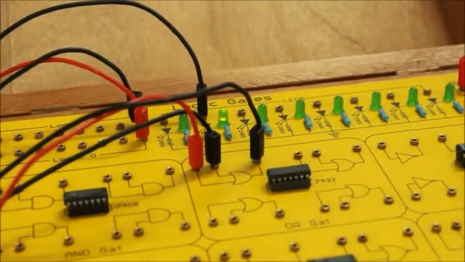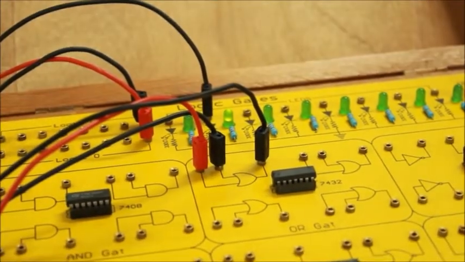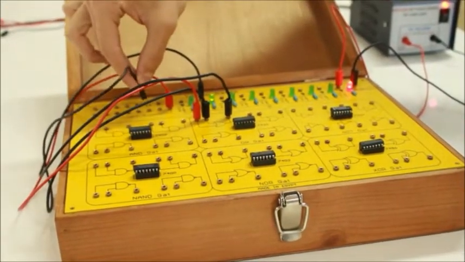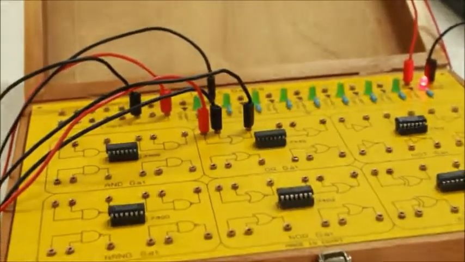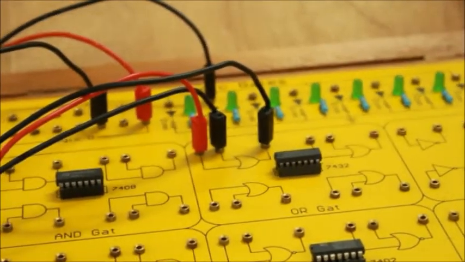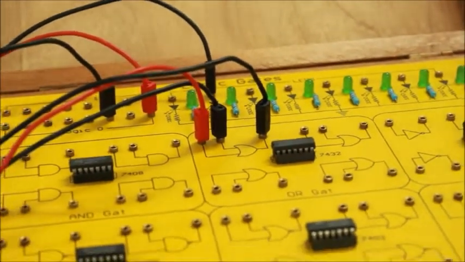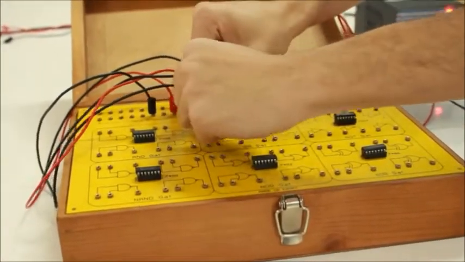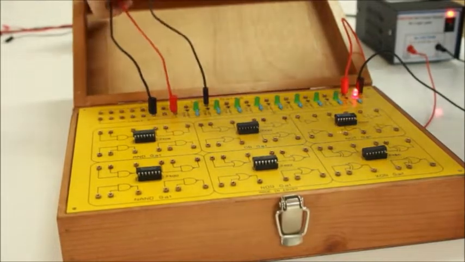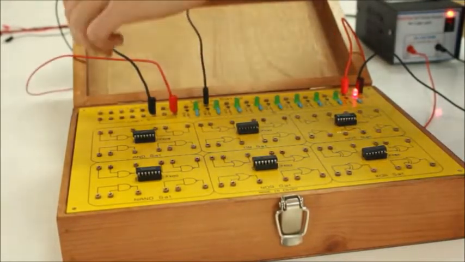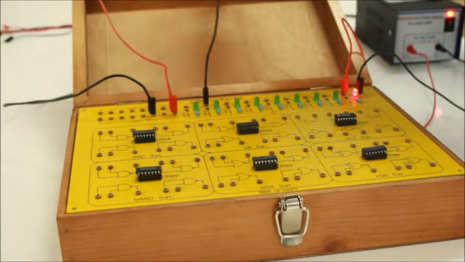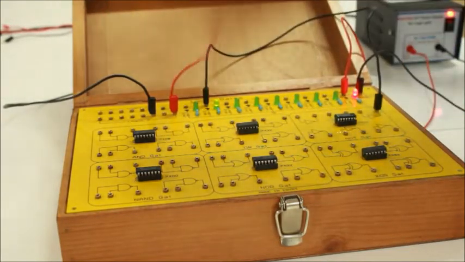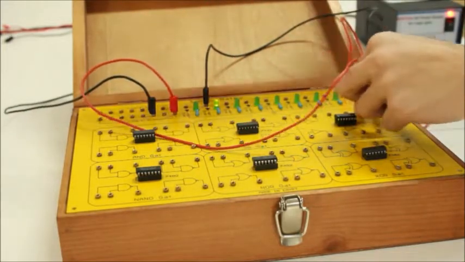The NOT gate has a symbol like a triangle and a dot. The high and low are reversed. When the input is low, the output is high. When the input is high, the output is low. Other logic gates are exclusive OR, for short XOR; NOT AND, for short NAND; NOT OR, for short NOR; and exclusive NOR, for short XNOR.